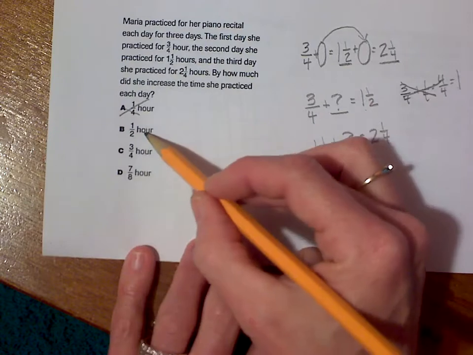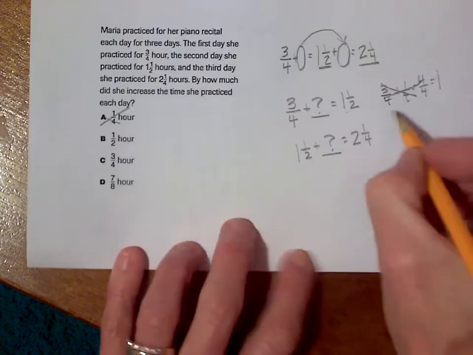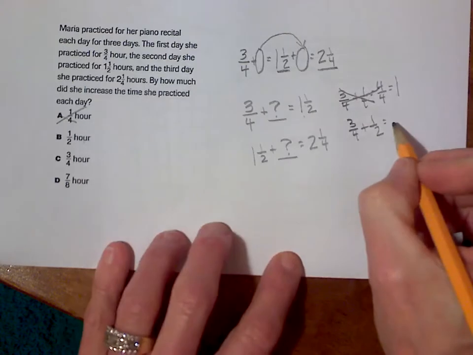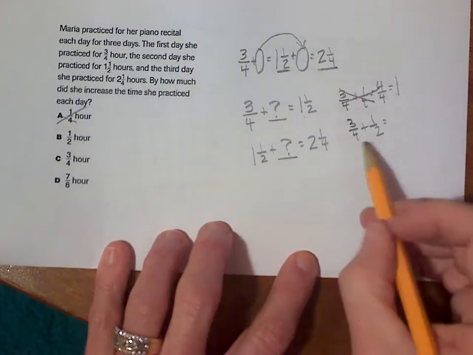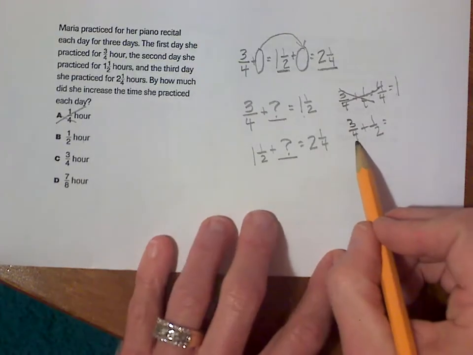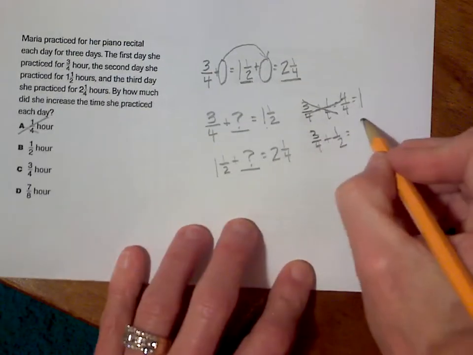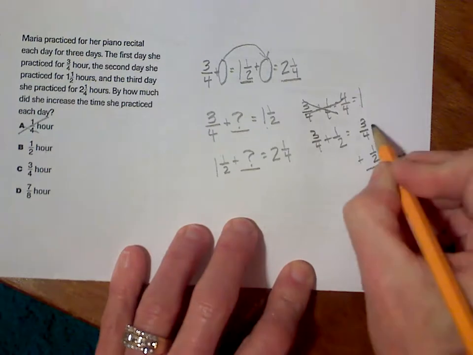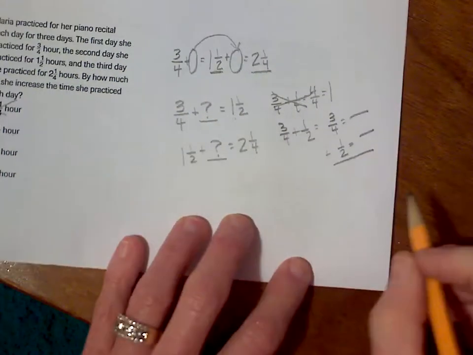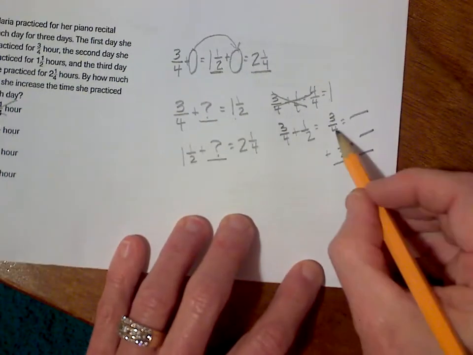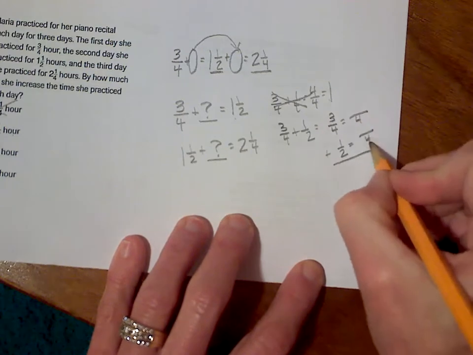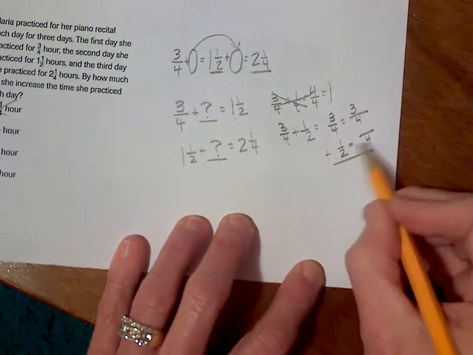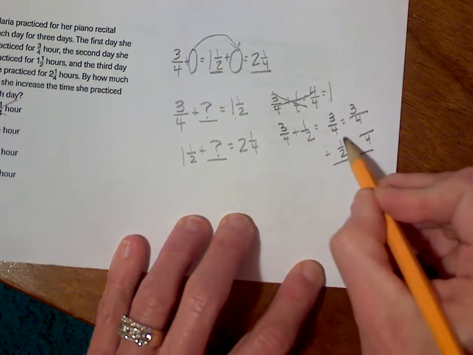So then we can plug in 1/2. So 3/4 plus 1/2 equals, and we're looking for it to get to 1.5. But if we're adding with fractions, we need common denominators. So I'm going to rewrite this vertically, or up and down. Our common denominator here is what? That's right, 4. When the denominator stays the same, the numerator stays the same. When the denominator changes, the numerator changes.